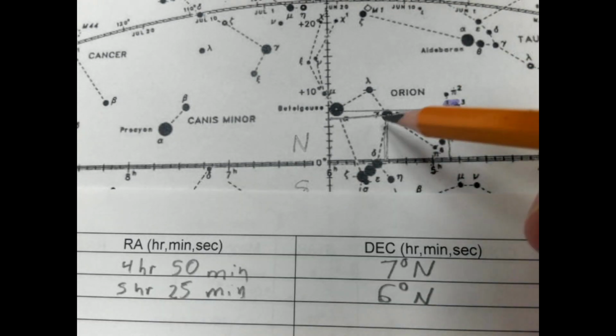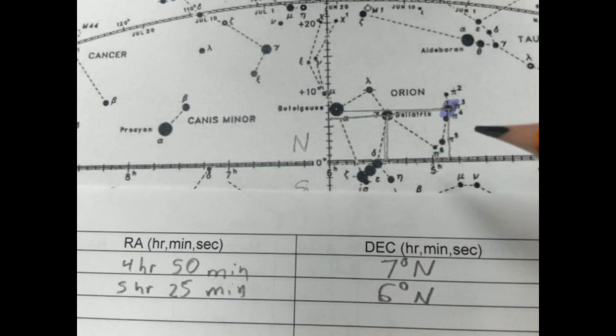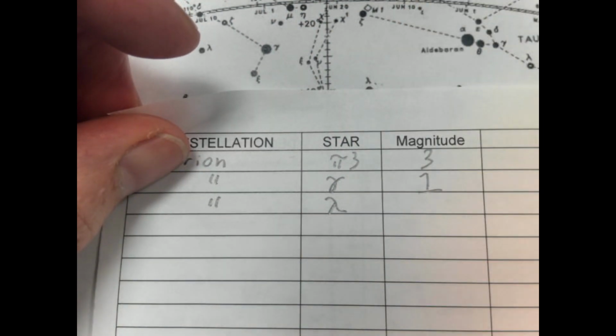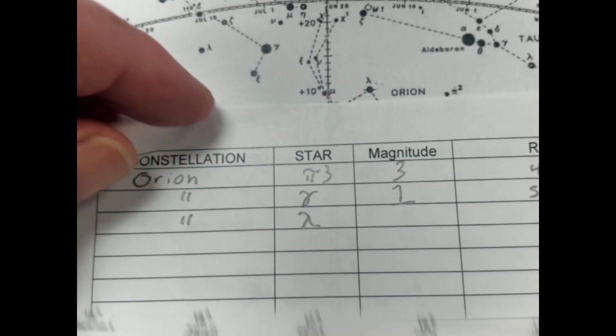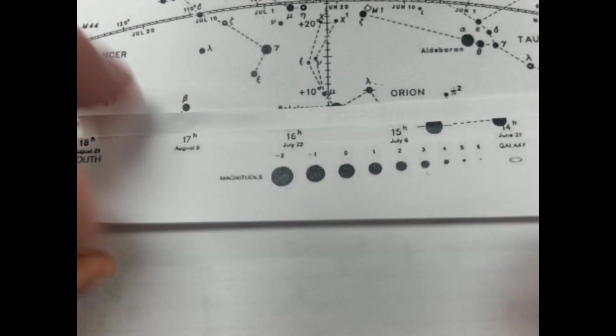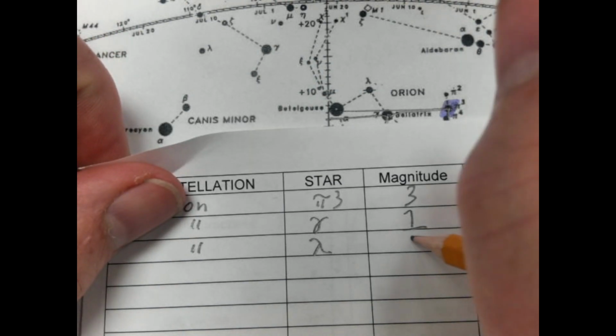Instead of working left to right, I think I'll just work my way counterclockwise. So I'll come up here and do lambda. So Orion lambda, size-wise, it's a little smaller. So maybe a 3 again.